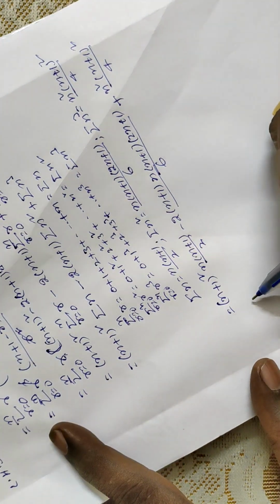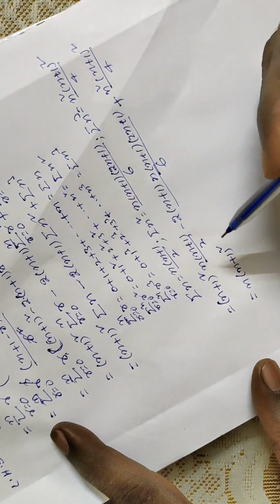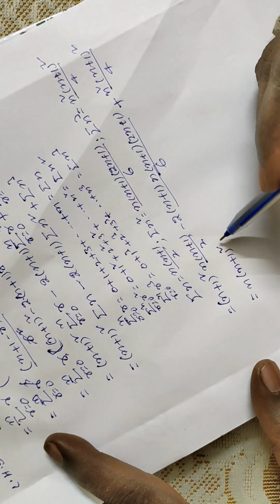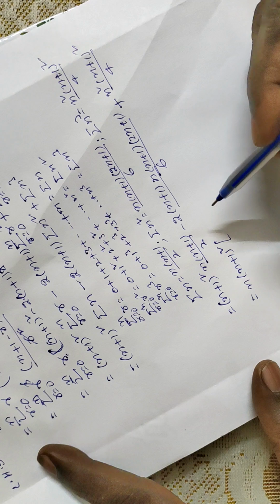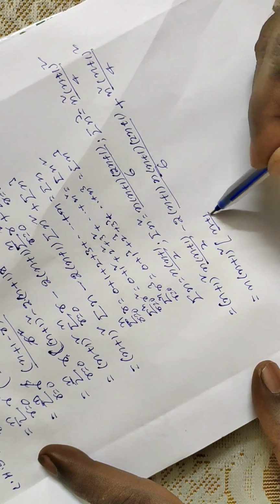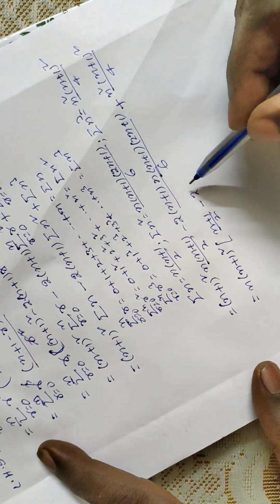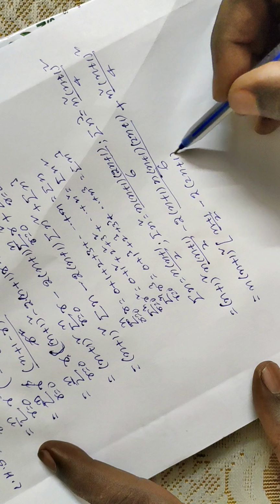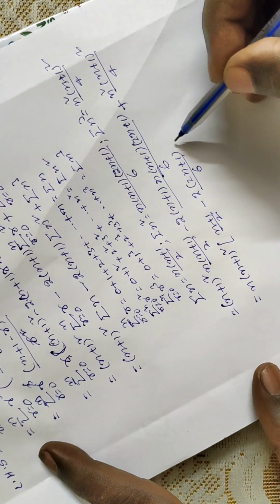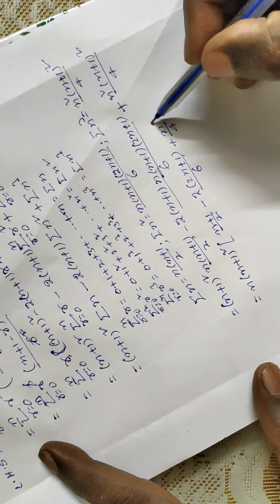Take n into (n plus 1) whole square as a common factor throughout, then we get (n plus 1) by 2 minus 2 into (2n plus 1) by 6 plus n by 4.